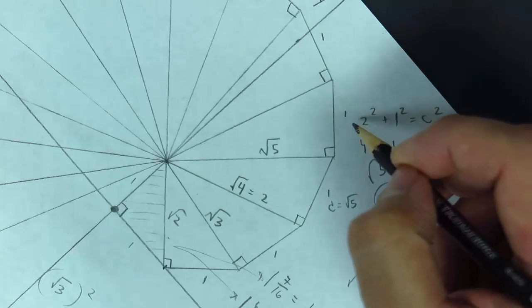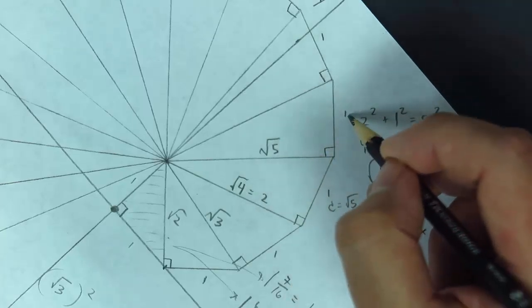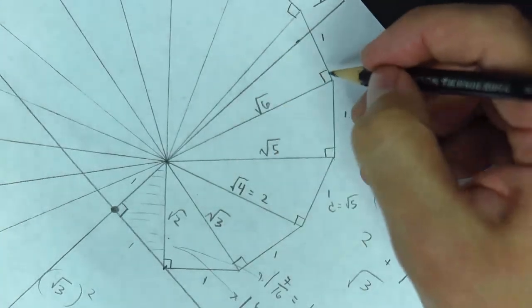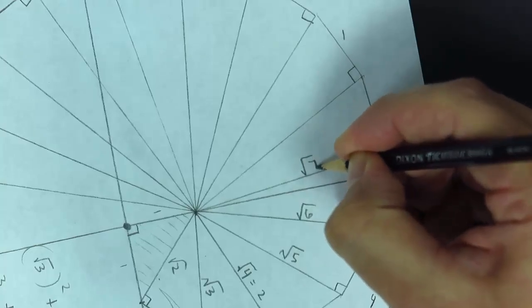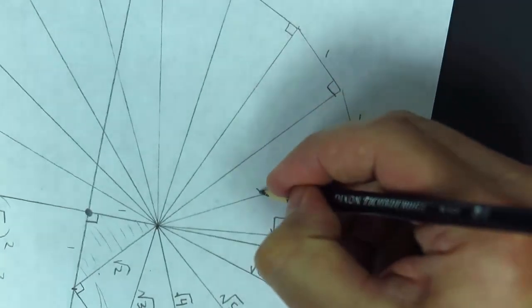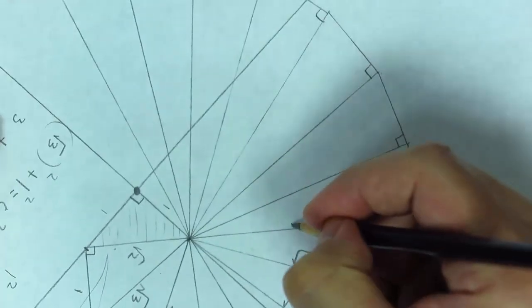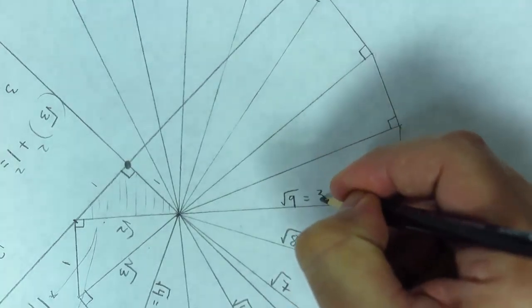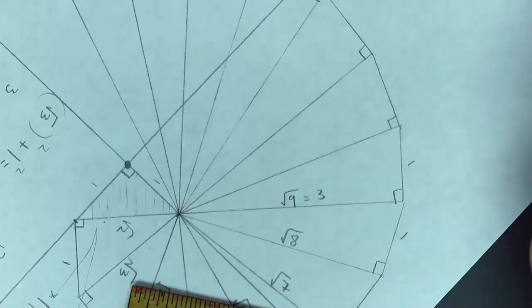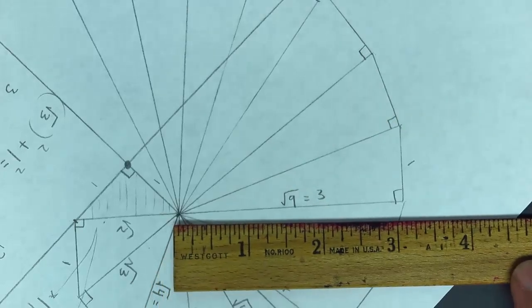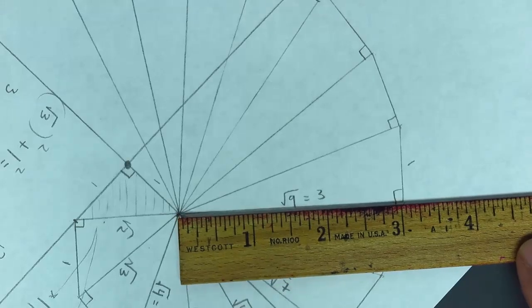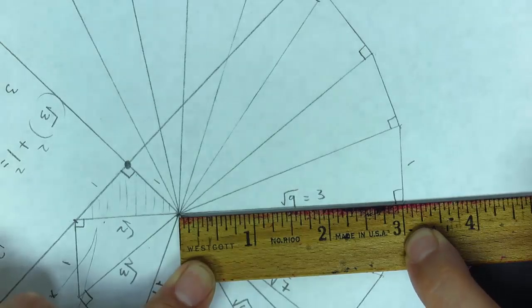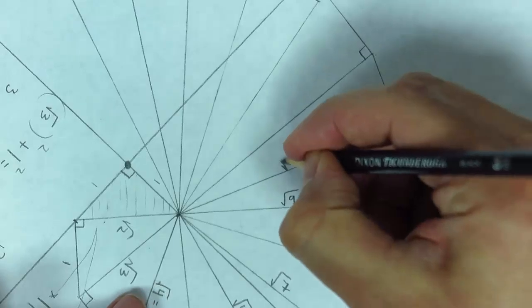If I were to do the Pythagorean theorem using square root of 5 squared plus 1 squared equals c squared, I would inevitably get the square root of 6 on this hypotenuse. I would get the square root of 7 on this hypotenuse, the square root of 8 here, the square root of 9 on this hypotenuse. And again, when you see a perfect square, take the opportunity to verify that on your ruler. You'll be pleasantly surprised to see how nicely that number also appears when you measure it using your ruler. But this pattern continues on.